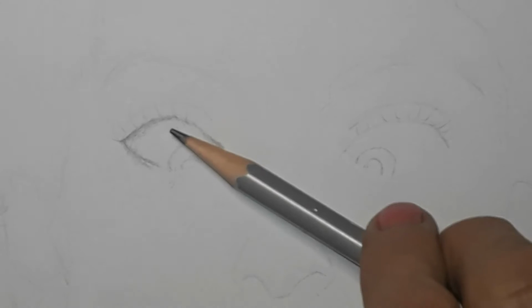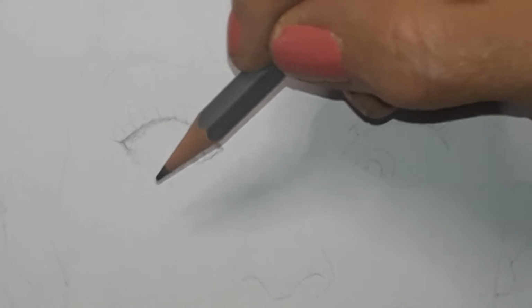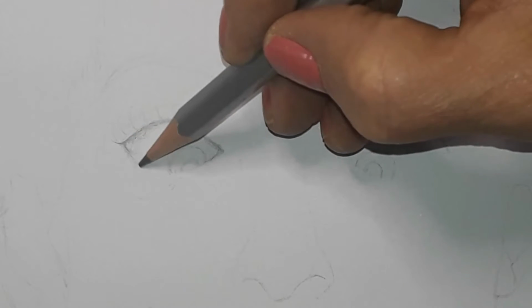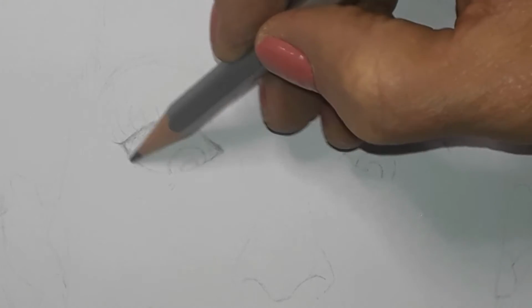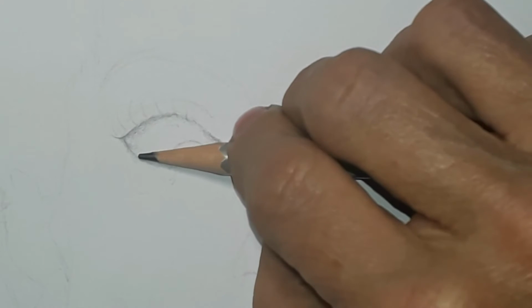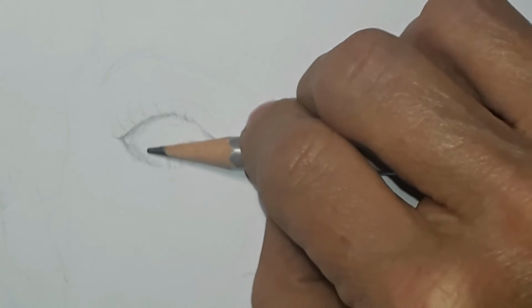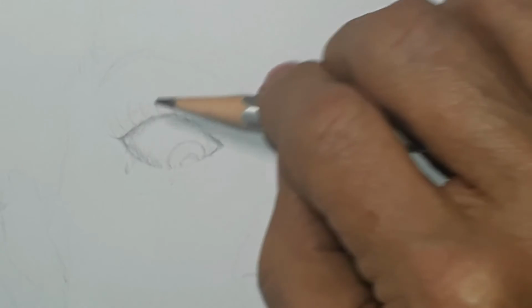Okay, the highlight will obviously be there now. I've created a little bit of a line here that shouldn't be there. Don't be afraid to use your eraser to lighten where you've gone too dark. Something else I've just noticed: because our eyes are turned to the inside towards each other, there's a very subtle shadow. Yeah, oopsie.